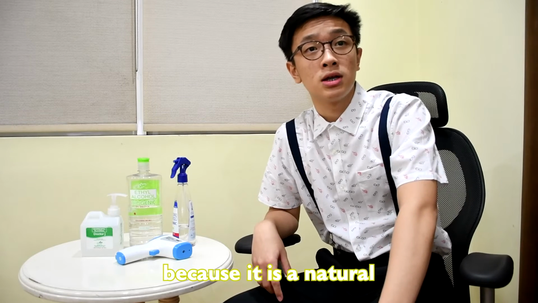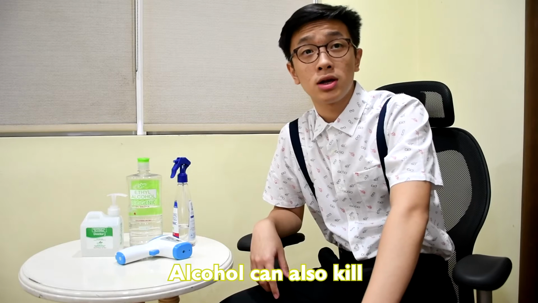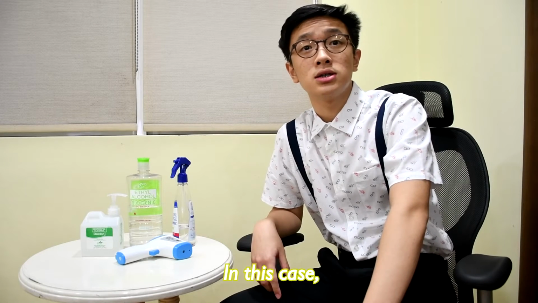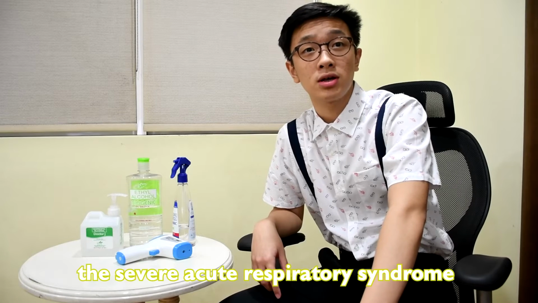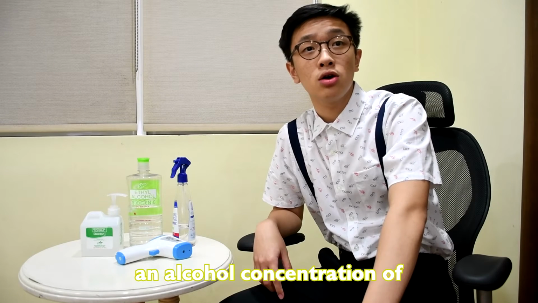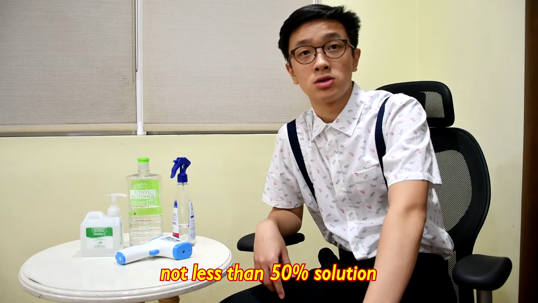With all these, alcohol comes in very handy because it is a natural bactericidal treatment. Alcohol can also kill fungus and viruses. In this case, it may help prevent the severe acute respiratory syndrome coronavirus 2, also known as COVID-19. It is important a person uses an alcohol concentration of not less than a 50% solution.